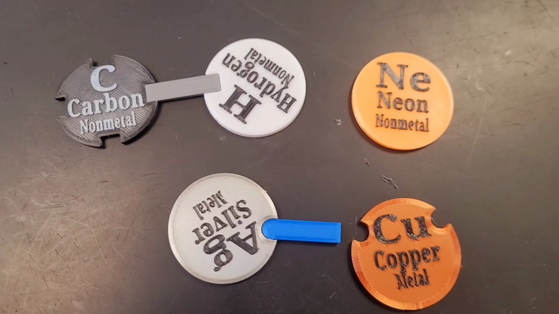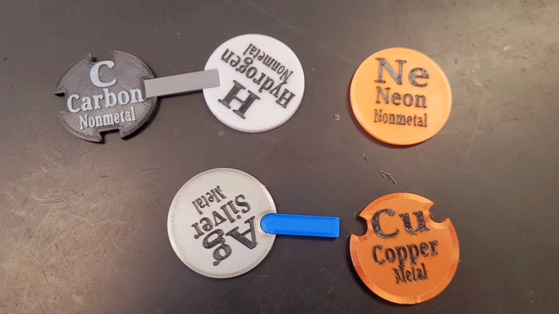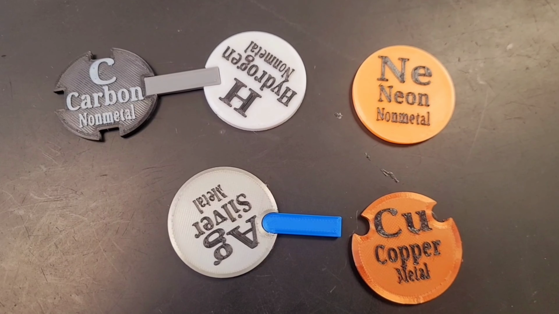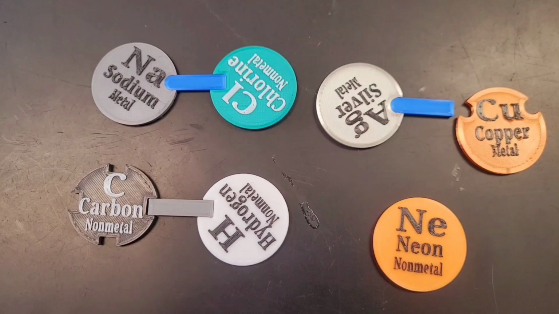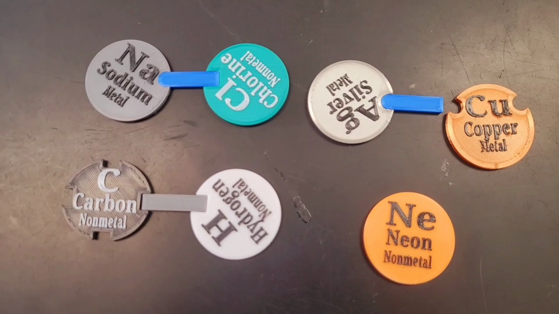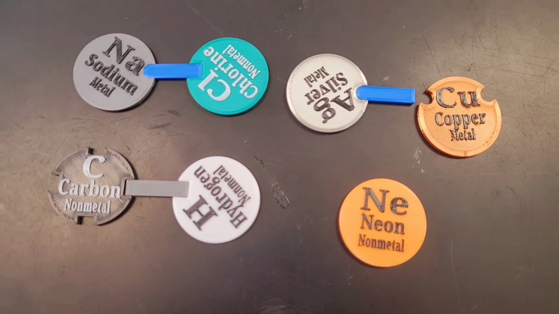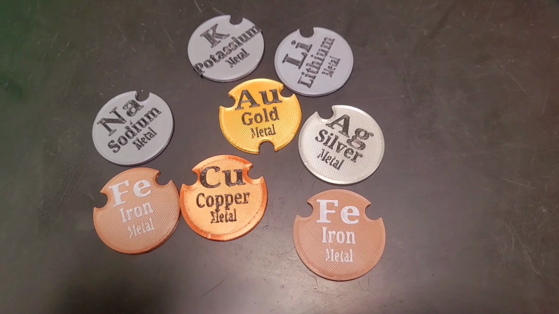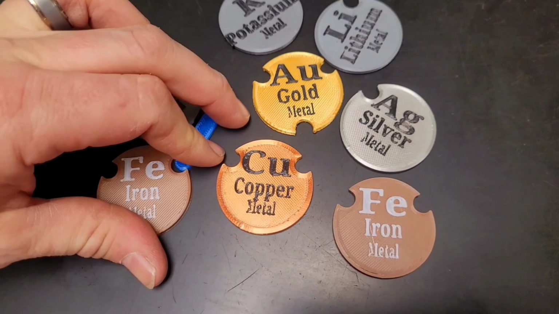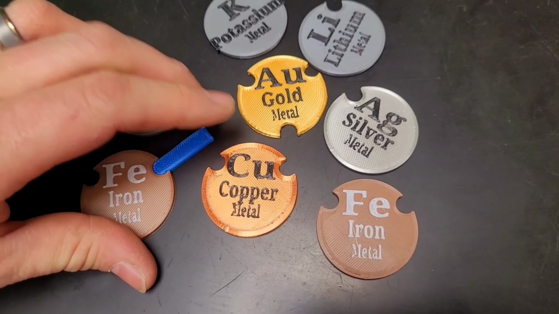Next, we printed bonding chips to represent the 2 types of bonds students would be working with. Rectangular chips were used for covalent bonds between nonmetals, while other chips were designed for ionic bonds between metals and nonmetals. This setup also ensured that students couldn't combine 2 metals, since metals don't form chemical bonds with each other to create compounds.